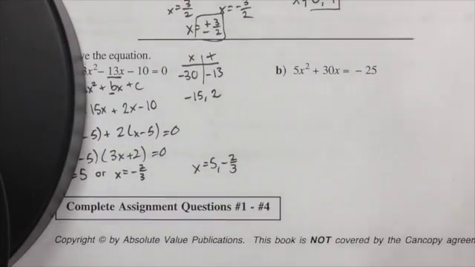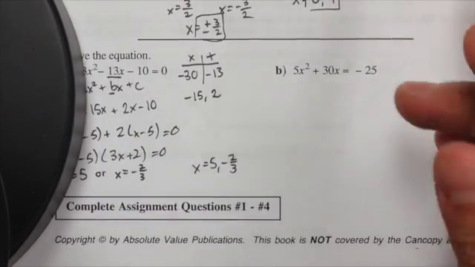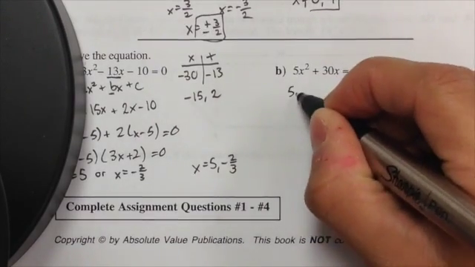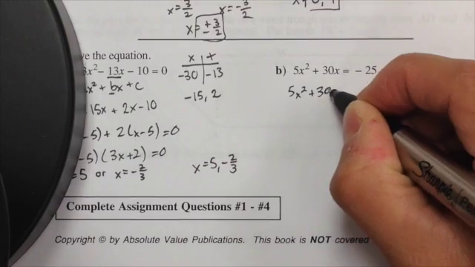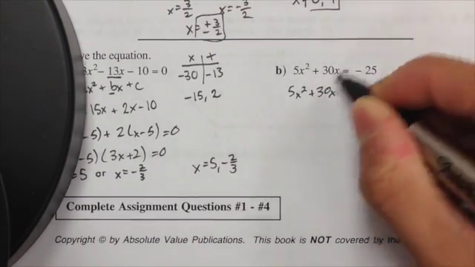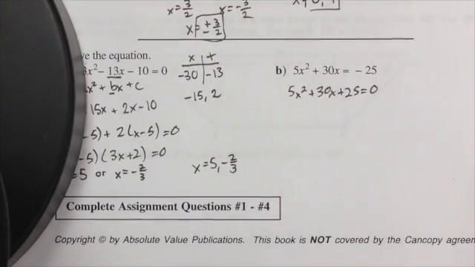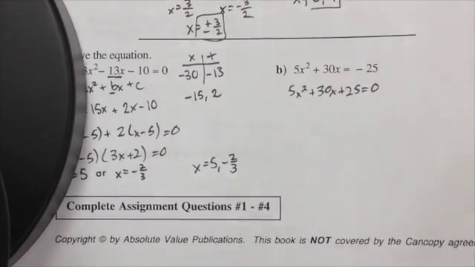Again, if you already know how to factor, then all you got to do is to begin by going 5x plus 30x, and because we have 25 on this side, we have to bring it over and set this equal to 0, and then we can solve for our x values. All right, but you can do that by yourself.